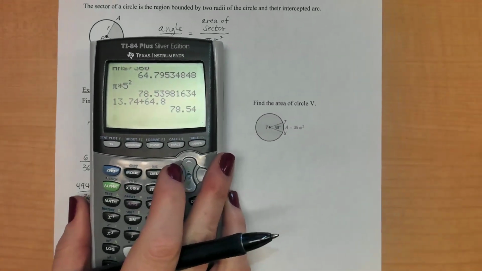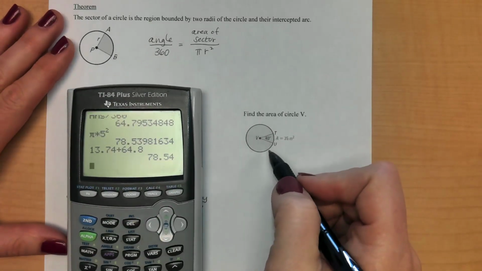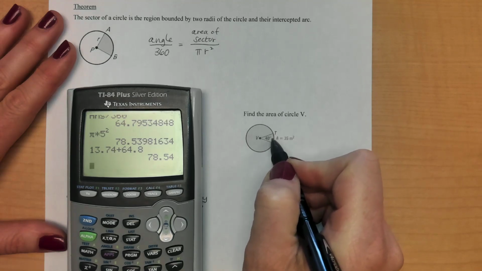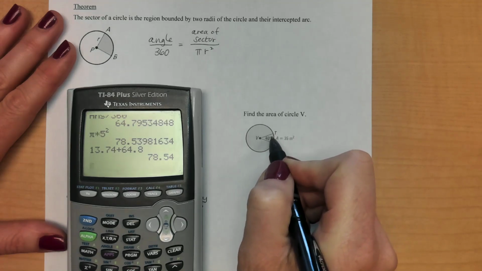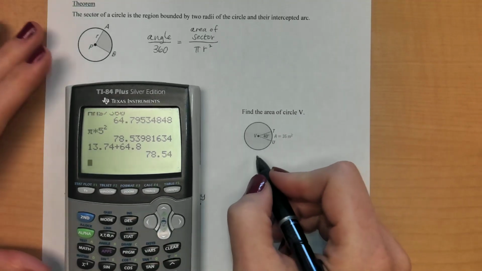So this one says just find the area of circle V. Okay, so it's a little different, not finding the area of the sector, which they're giving me right here. So they're telling me the area of just this piece. That's why they put the number right next to this wedge. Although they shaded it too. They really should have unshaded it. That would have been more helpful.